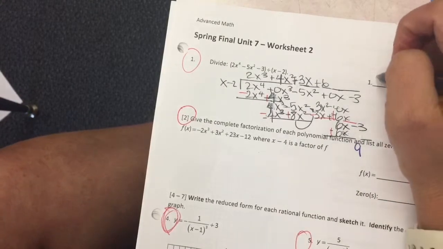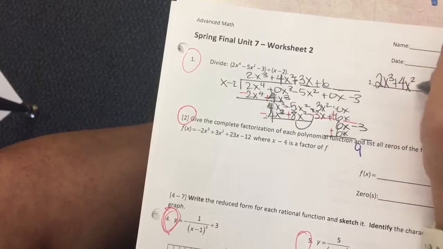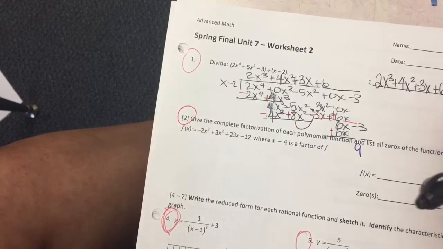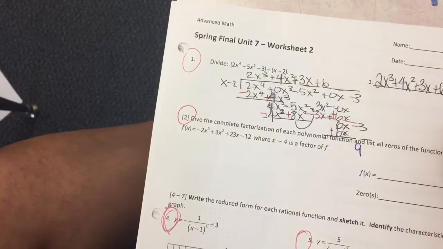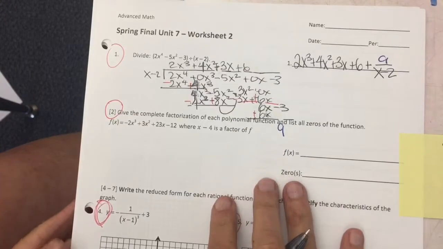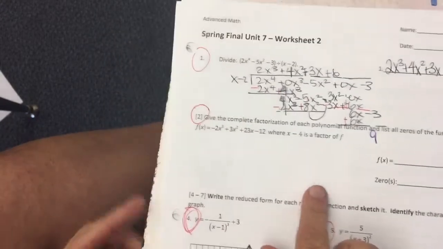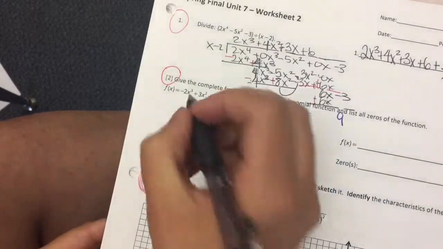So how you'll write your final answer is 2x cubed plus 4x squared plus 3x plus 6 plus, you take that remainder and you divide it by your divisor. The one on the final won't have a remainder, so don't worry if that part is hard to remember. Okay, next one here, we are going to do division again.